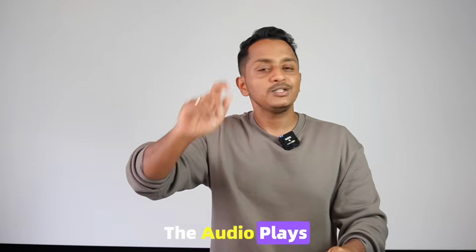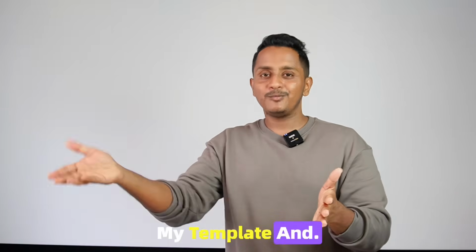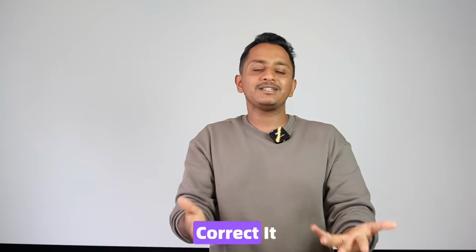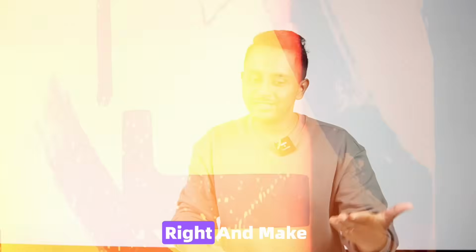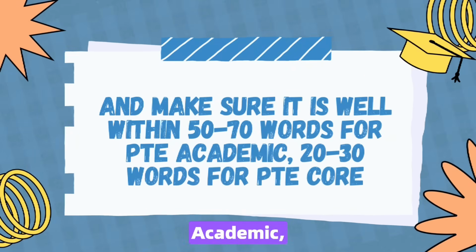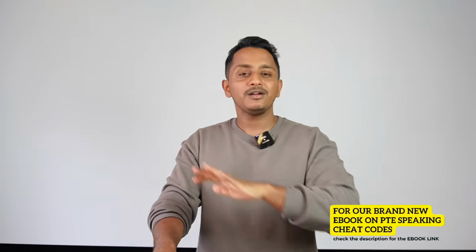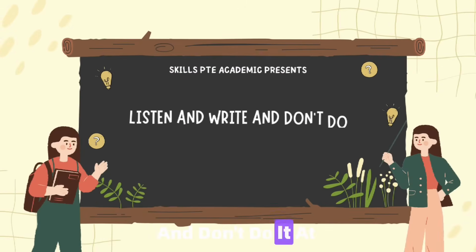When the audio plays, you make some notes, and once the audio ends, use my template and put these notes into the template, correct it grammatically and make the spelling right, and make sure it is well within 50 and 70 words for PTE Academic, 20 and 30 words for PTE Core. That's all it is. The strategy here remains the same as your retell lecture. Listen and write, and don't do it at the same time.